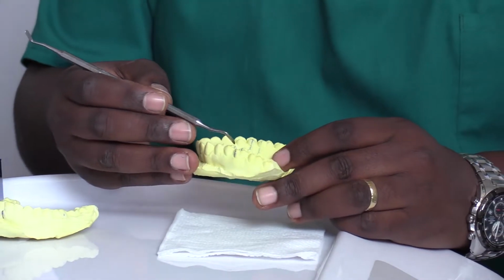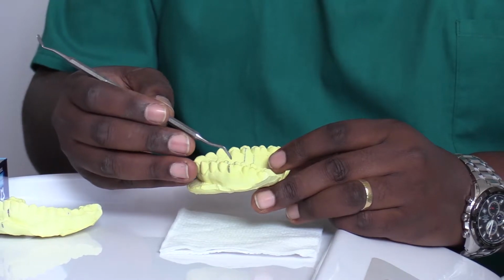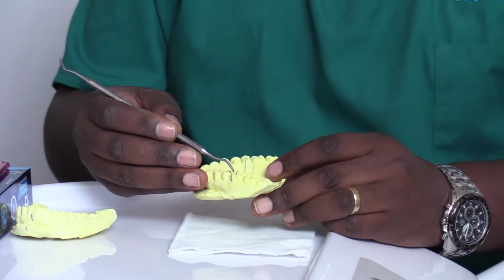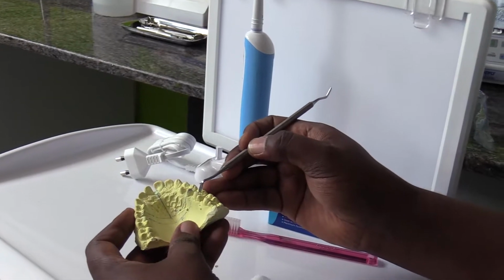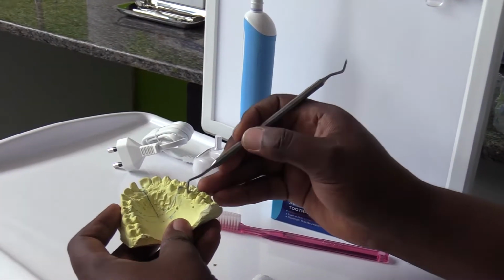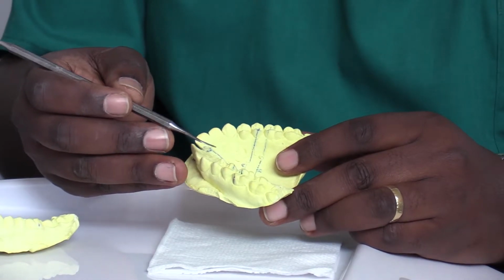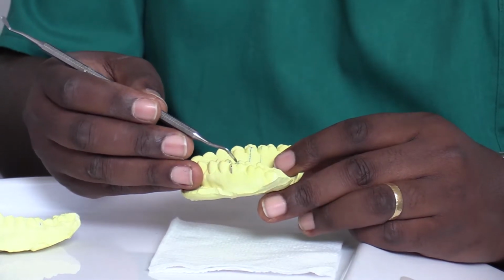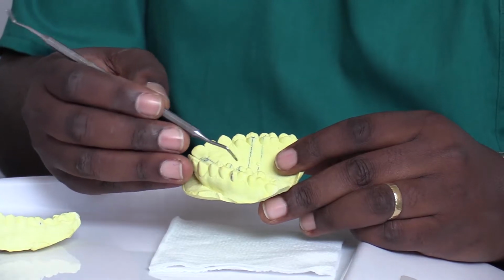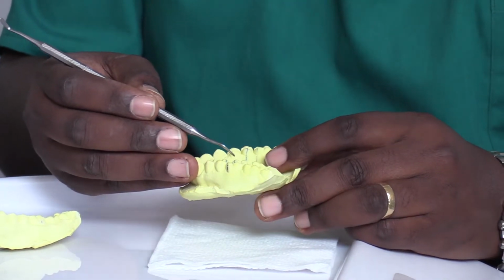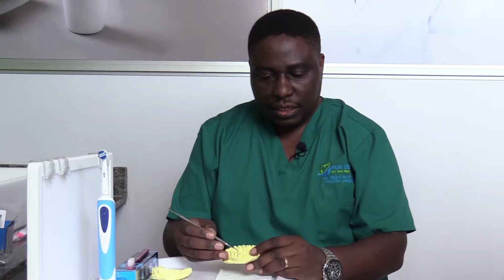What starts as a whitish, spottish lesion, if not treated, goes on and becomes a deep cavity. At first, it is usually localized in the enamel, but sometimes it then goes deeper into the dentin, where you start feeling sensitivity. Sometimes when you take hot things and cold things, you start feeling sensitivity.